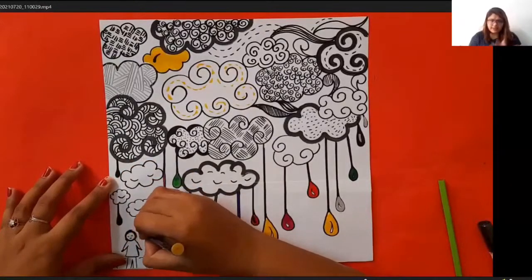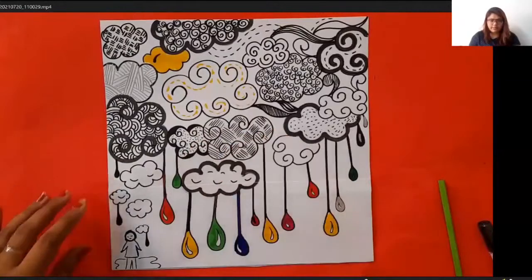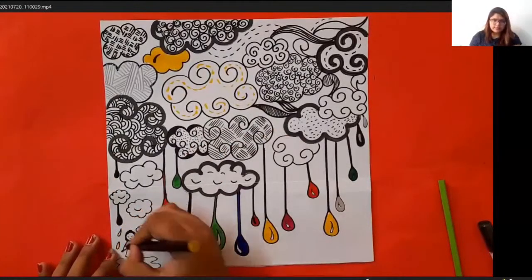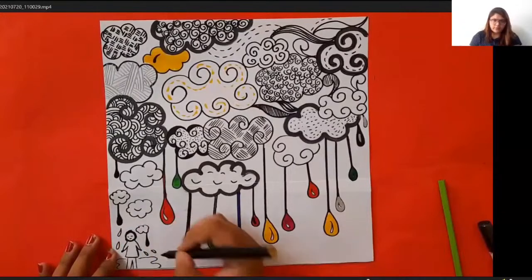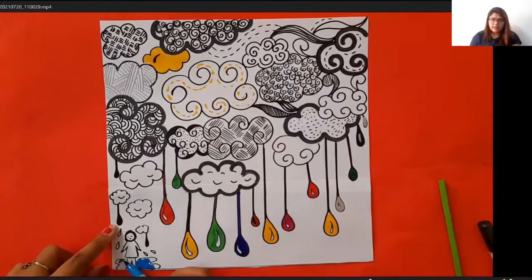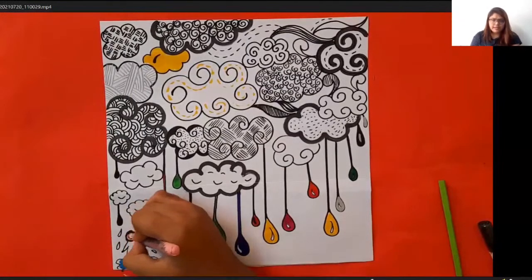It is looking like the rain is coming on him. So just make a few little small raindrops around that boy or girl, whatever you have made. And we are even going to color the water around him, and we are even going to color the raincoat or whatever he is wearing. We are even going to color the dress.